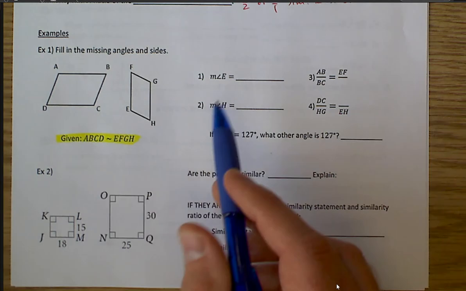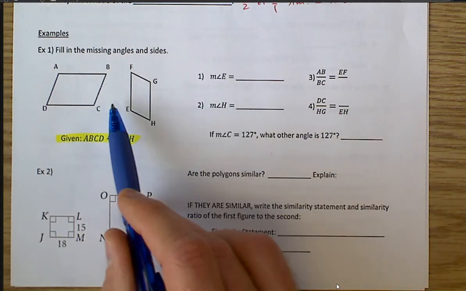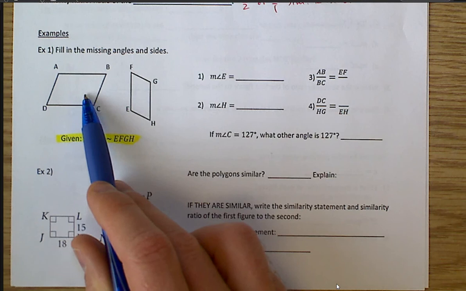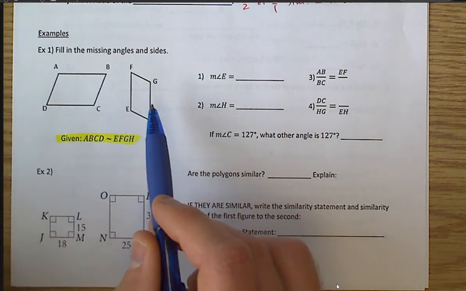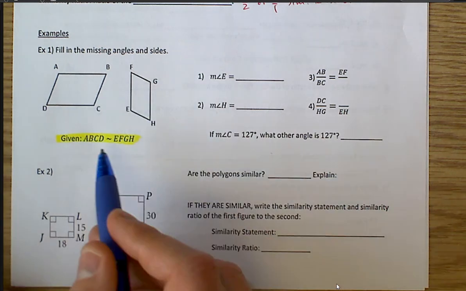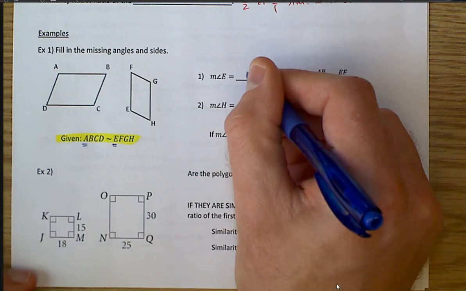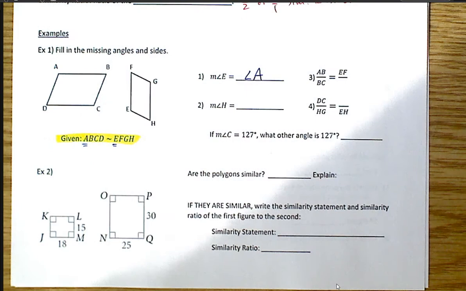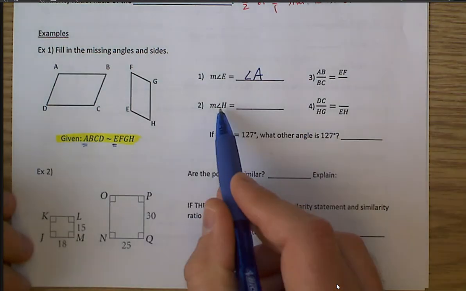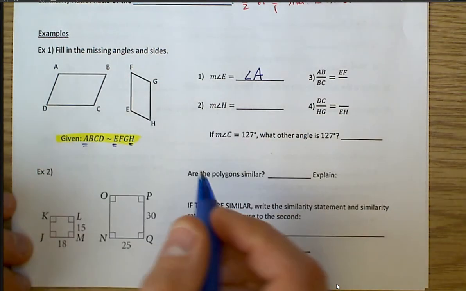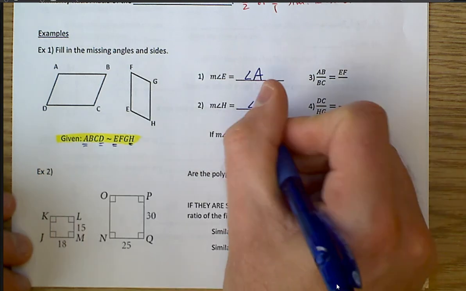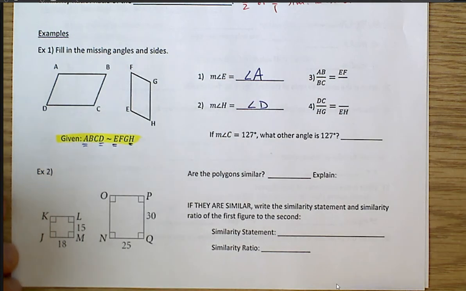So when it says angle E, yes, you can take this diagram and flip it and manipulate it to turn it just right, or you can just look at where is E. E is here, here's A, so I know it's angle A, okay? If I look at angle H, it's the last letter there, so that would be angle D. Let's take a look at our sides.